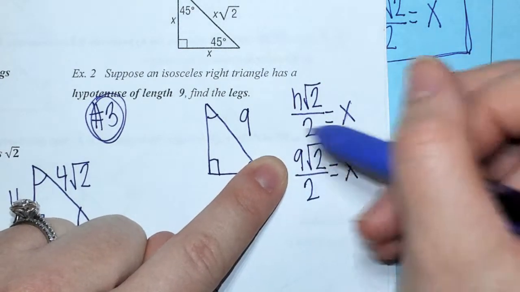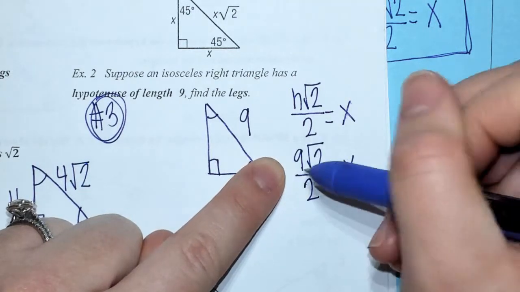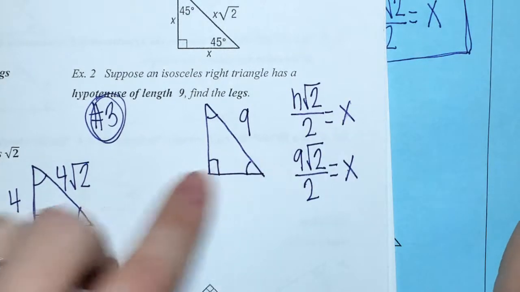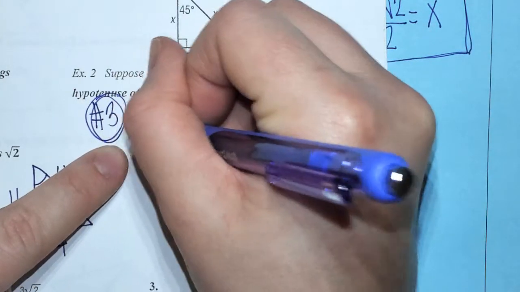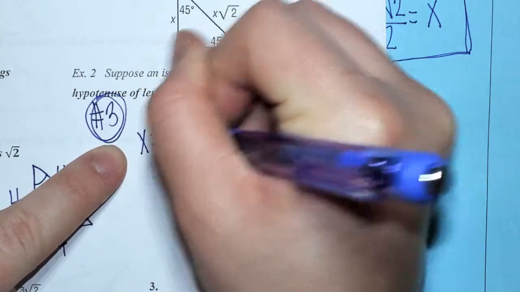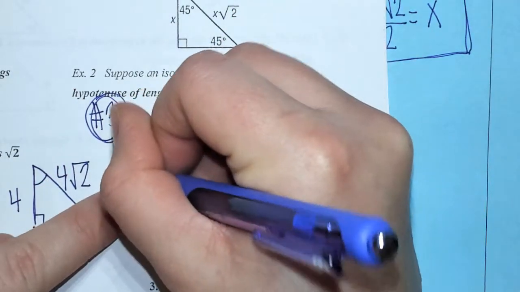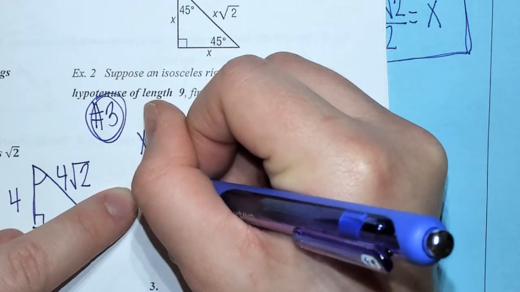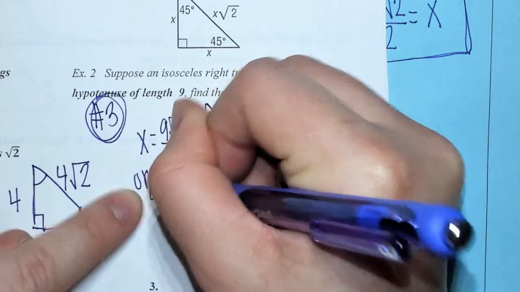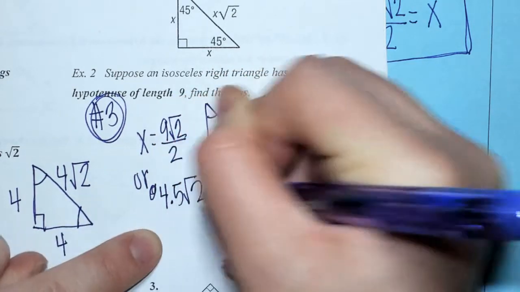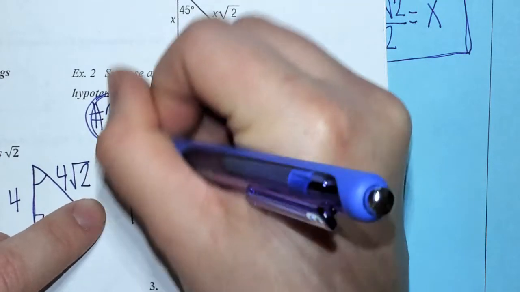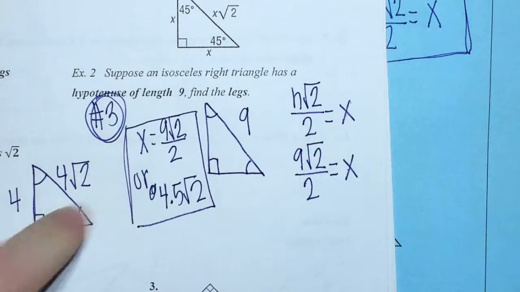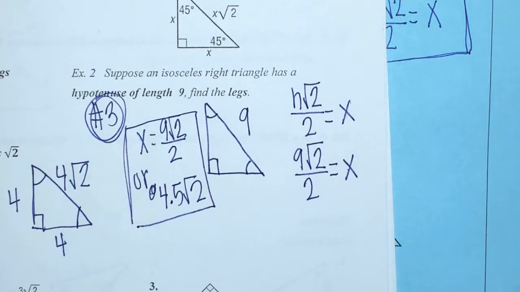Well, I could leave it like this, because technically it's going to give me a decimal. So your leg, that's your answer: 9 square root of 2 divided by 2. But I will also take 4.5 square root of 2. Either one of these. Who doesn't quite believe me that this is the answer? Please, somebody don't believe me.